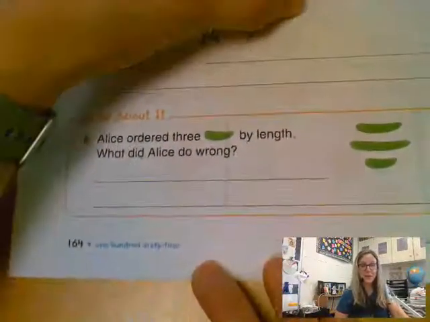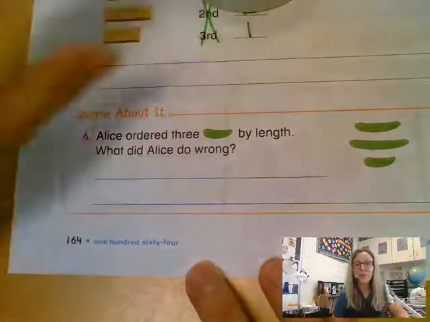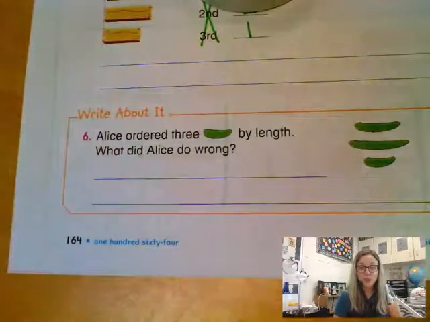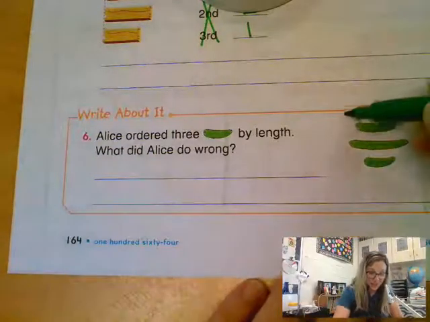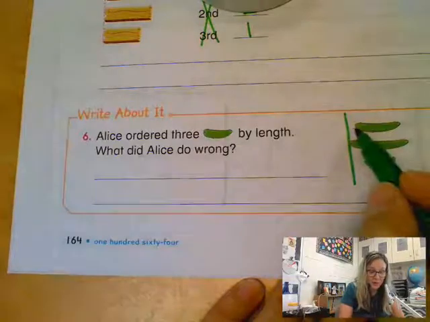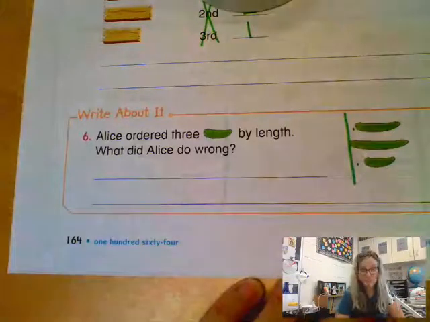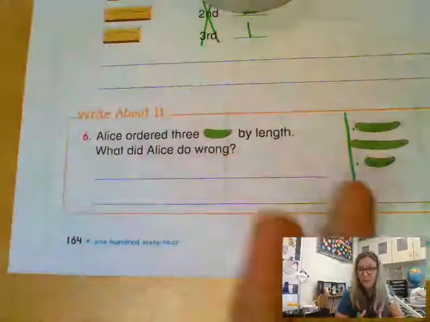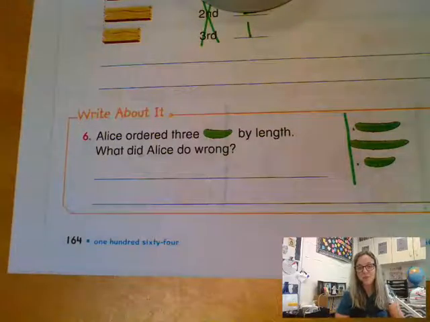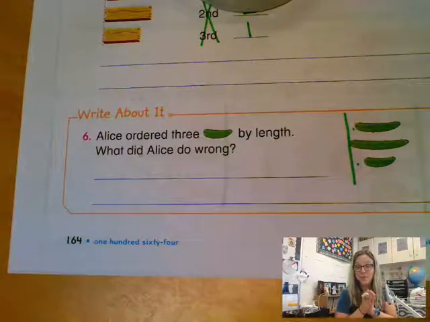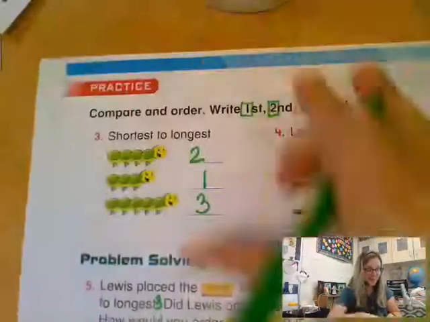Looking down at the right about it, it says Alice ordered 3 pickles by length. What did she do wrong? Well, she forgot to start them all at the same point. Remember, if they don't start at the same spot, we can't fairly compare their length. So we always have to make sure that we start them at the same spot. Okay?